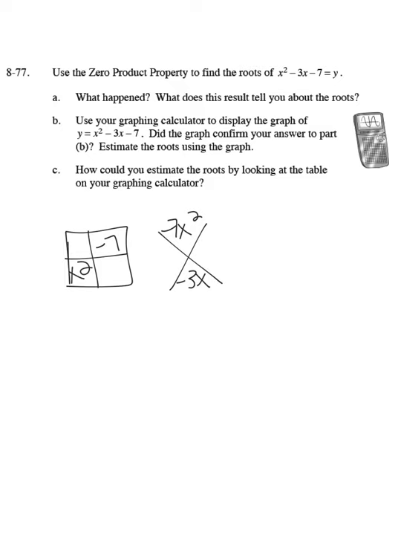Use the zero product property to find the roots, aka x-intercepts, of y equals x squared minus 3x minus 7. So I set up the factoring, and I try to pick numbers that multiply to negative 7. The only things that multiply to 7 are 7 times 1. But 7 and 1, even if I put a negative in there, could never make negative 3. So this is unfactorable. Because it's unfactorable, does that mean it has no x-intercepts? That is a wrong assumption.